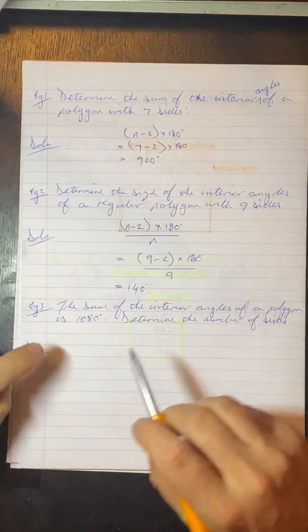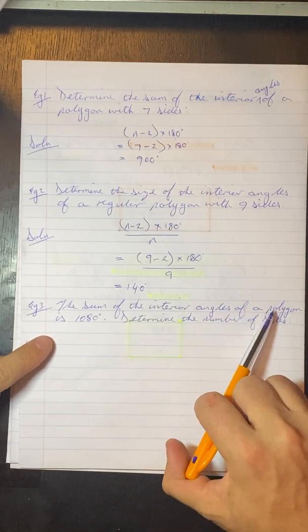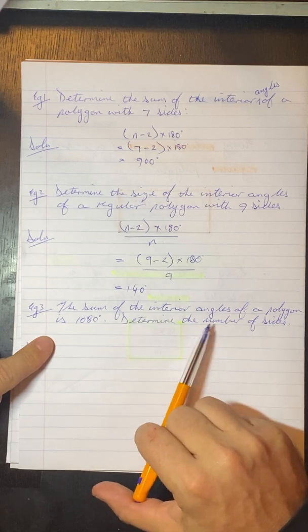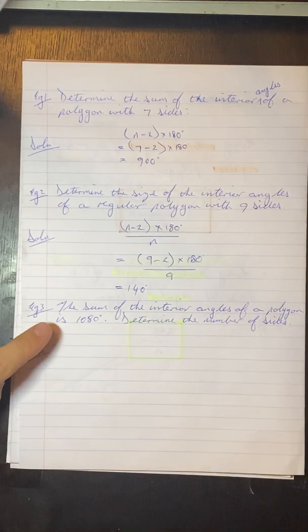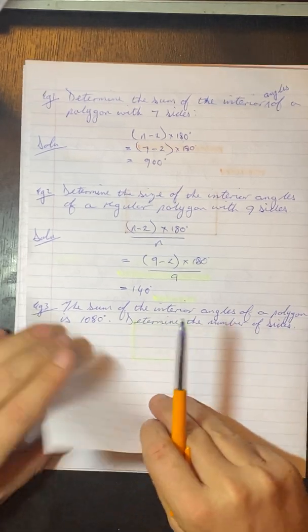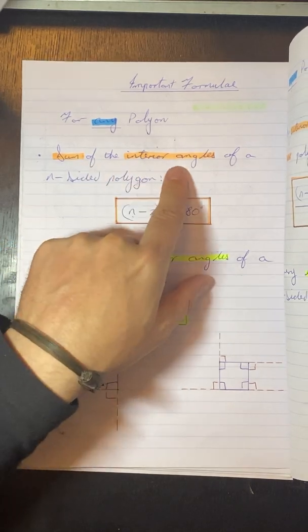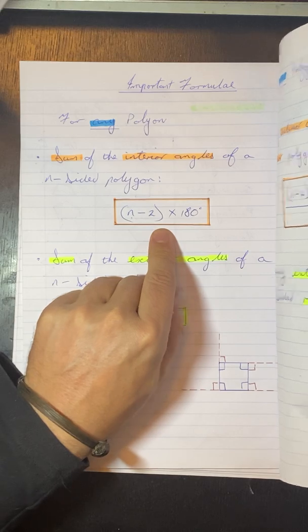Okay, last example, grade 9s. The sum of the interior angles of a polygon is 1080 degrees. Determine the number of sides. They haven't mentioned anything about regular here, so I'm going to use the formula for the sum of the interior angles of an n-sided polygon: n minus 2 times 180.